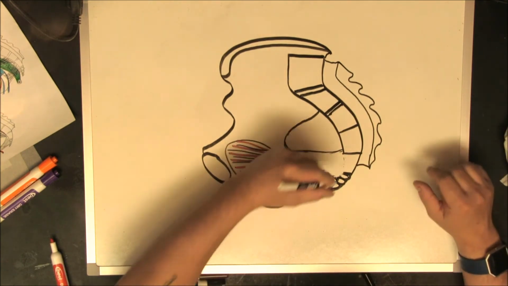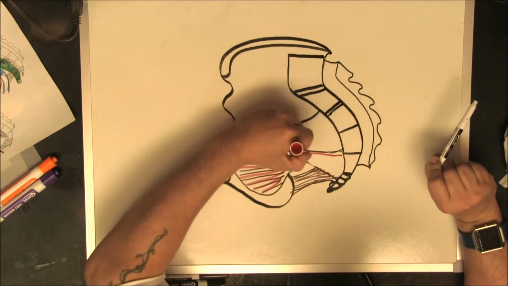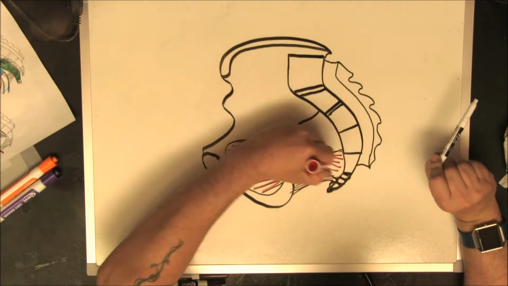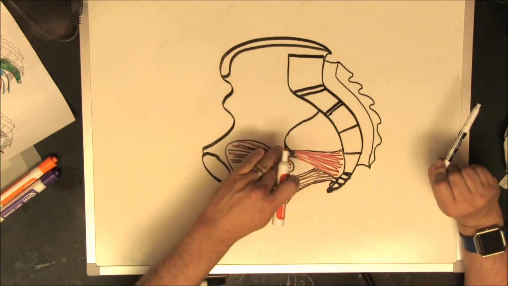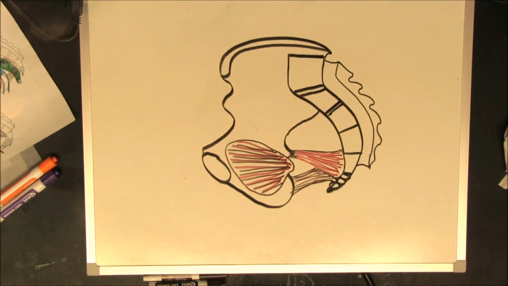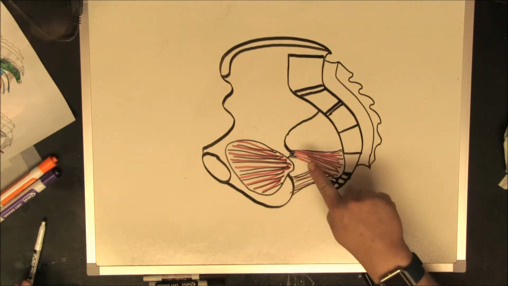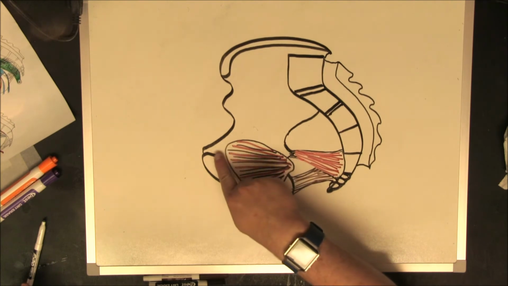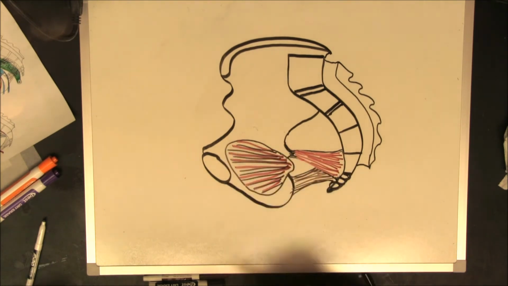Alright, tidy that up just a little and add some muscle fibers. So this is our coccygeus muscle. And just fun fact, this is the muscle that dogs use to wag their tail, going from the ischial spine up to the base of the tail, or in humans, the vestigial coccyx. And the rest of the muscle that forms the pelvic diaphragm is going to be going from here all the way across to the ilium and the pubic bone.